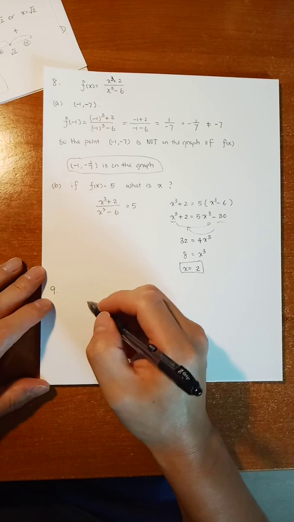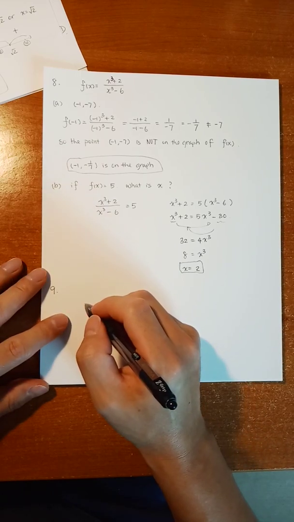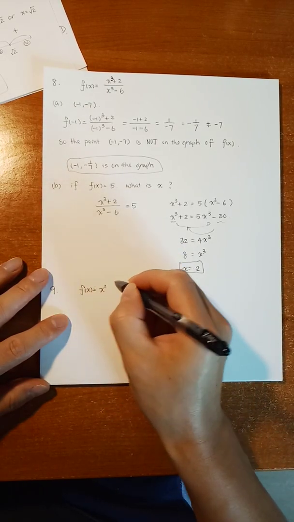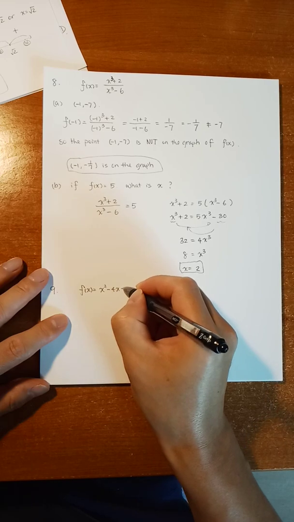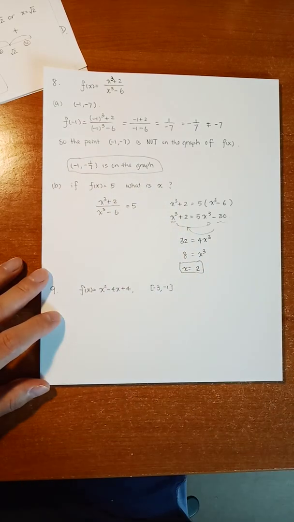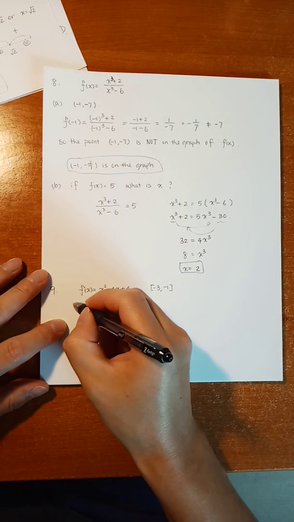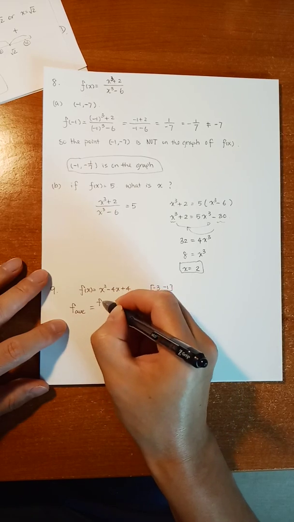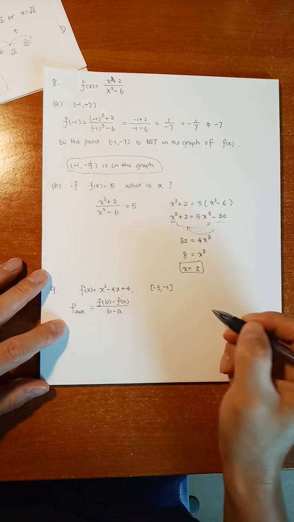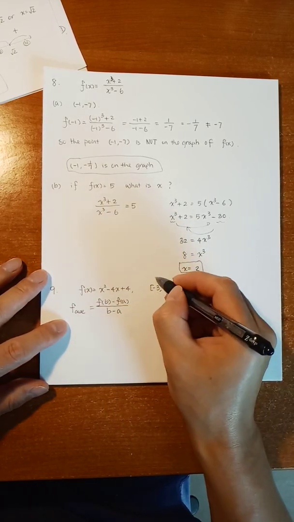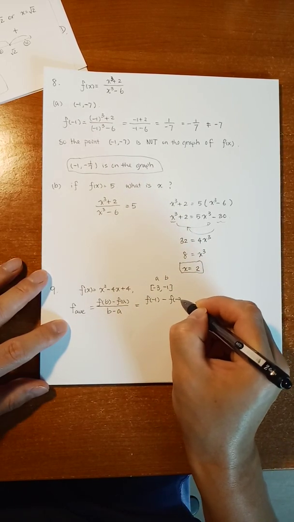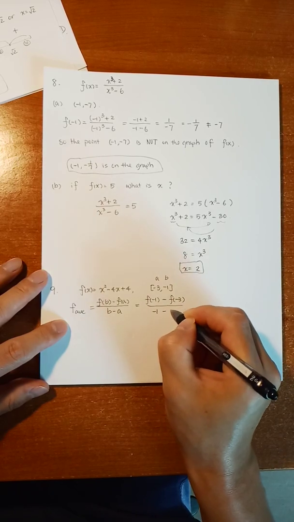Problem 9. We're looking for the average value of a function. f(x) is x squared minus 4x plus 4. The interval is from -3 to -1. What is the average value? f average is (f(b) minus f(a)) over (b minus a), right? This is a, this is b. So we're looking for (f(-1) minus f(-3)) over (-1 minus -3).